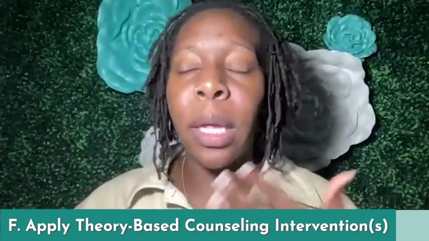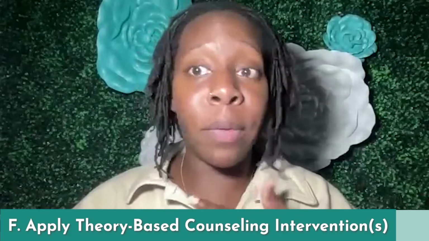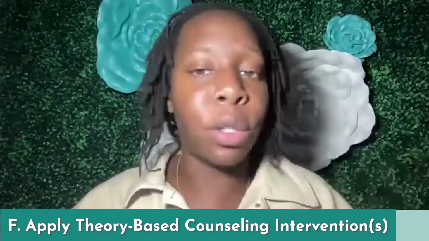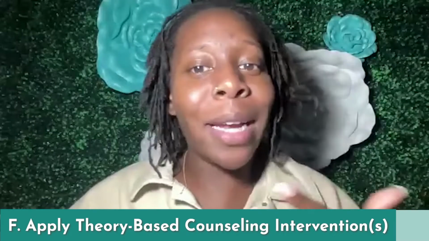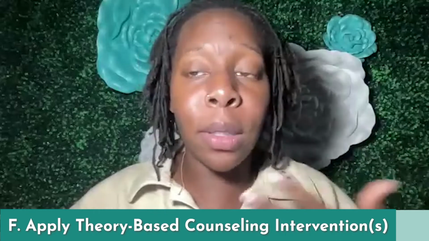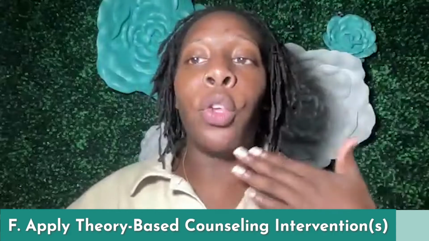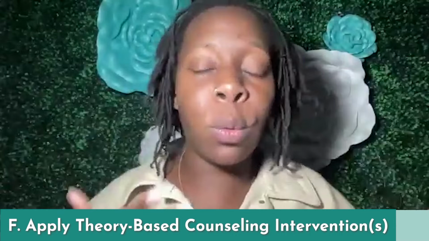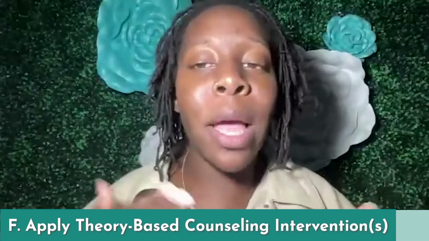So this would be interventions that have been research-based in developing the theory, right? REBT is an intervention that has a lot of research behind it, and astrology-based interventions are not necessarily research-based theories. Now, there may be new research coming out about it, but you are responsible for knowing all of the widely used research-based counseling interventions and how to actually apply them.